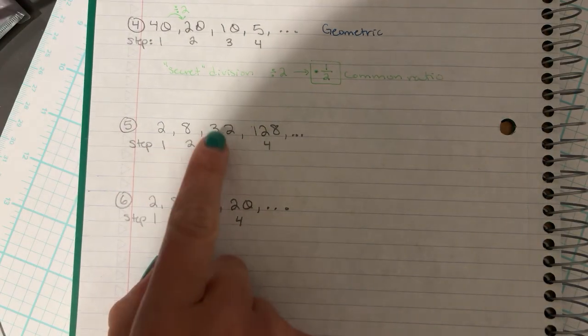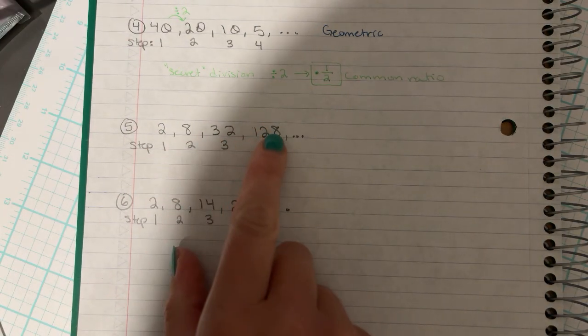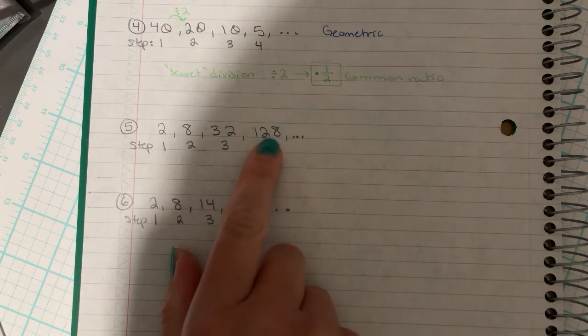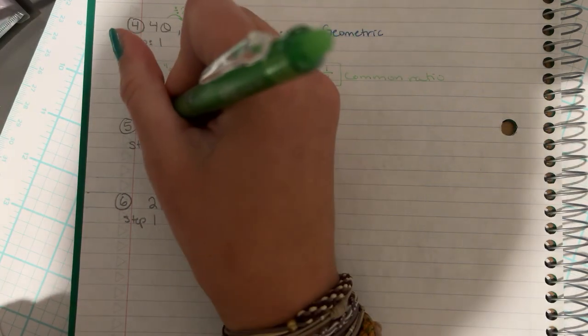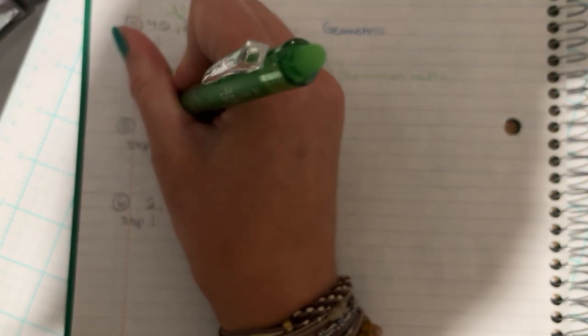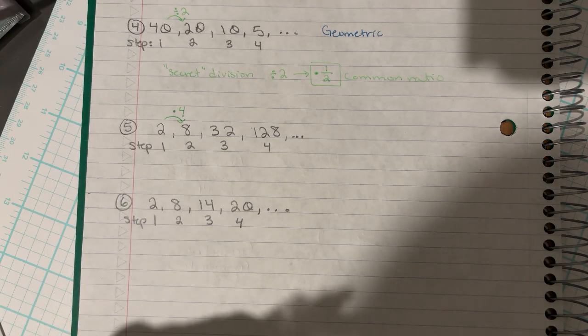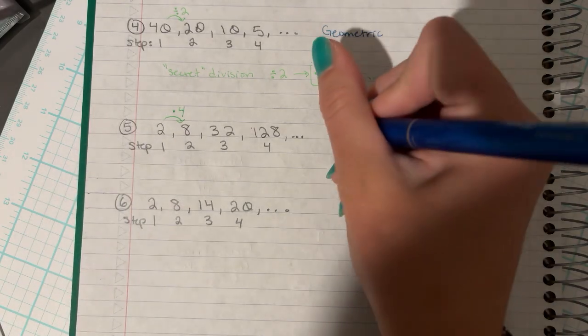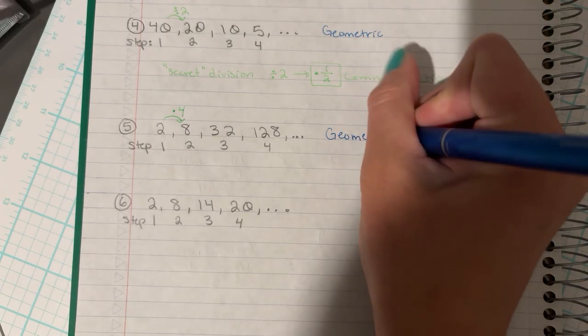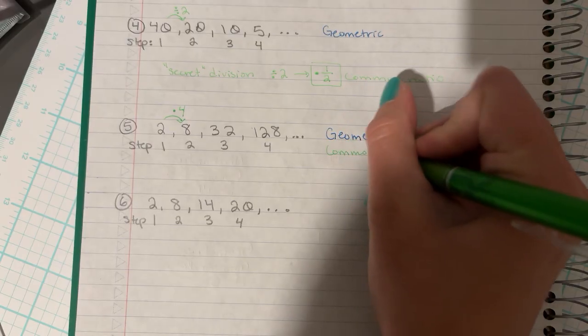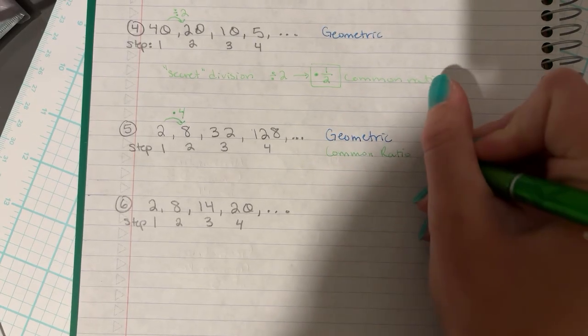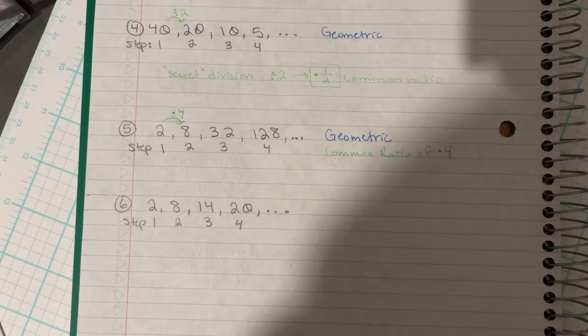We got 2, 8, 32, and 128. These numbers are getting big pretty fast. So that's a very good indicator that you're multiplying, and in this case we are multiplying by 4. We are multiplying by 4, and if we're multiplying, that means it's geometric, and if it's geometric, that means we also have a common ratio of multiplying by 4.